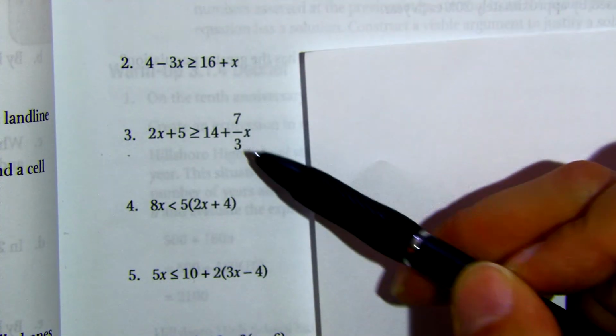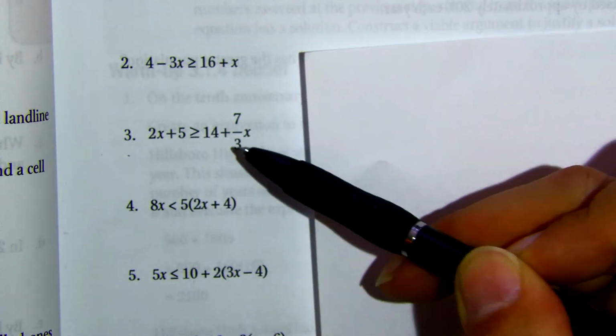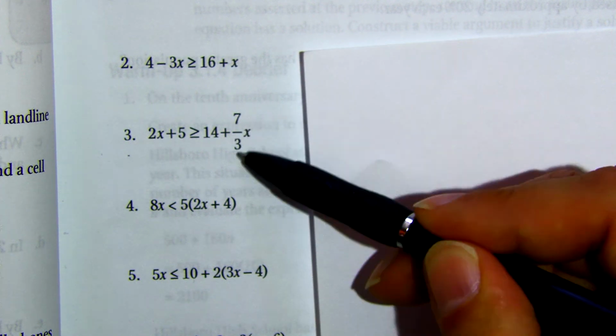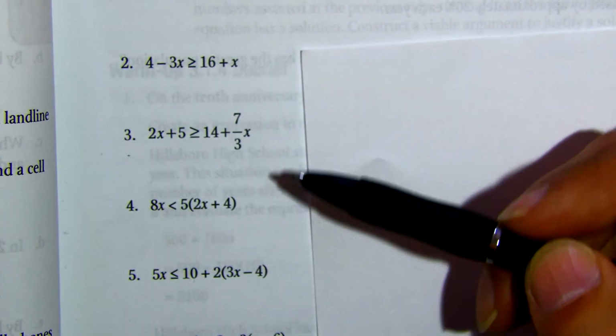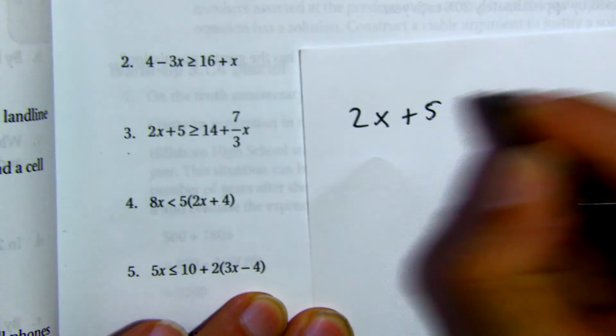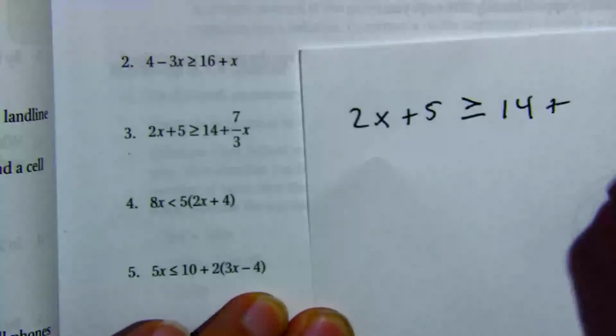So we have 2x plus 5. That doesn't change. 14 plus what x? What is 7/3 expressed as a mixed fraction? So think back to when you learned that. 5th grade? Nice, Zach. Good, Marco. Good, Calvin. Anyone else want to take a guess? What is 7/3 expressed as a mixed fraction?